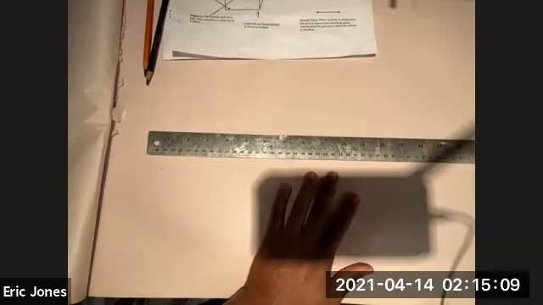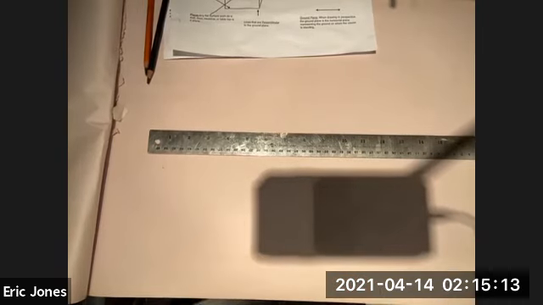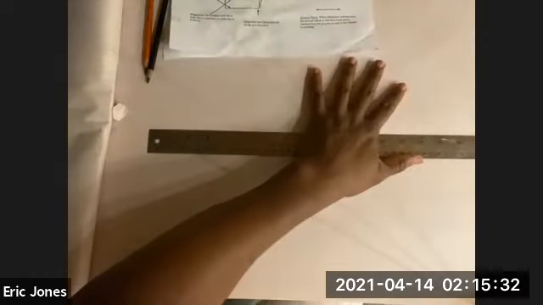Let me turn off this light real quick so I won't have this big shadow. No, it's this light. Okay, let's see.